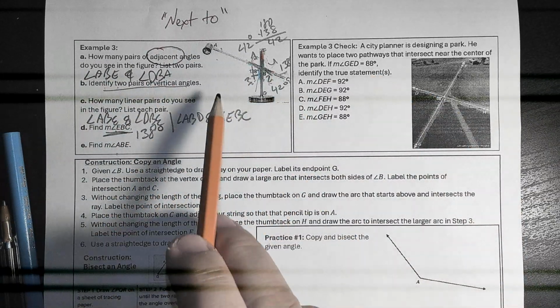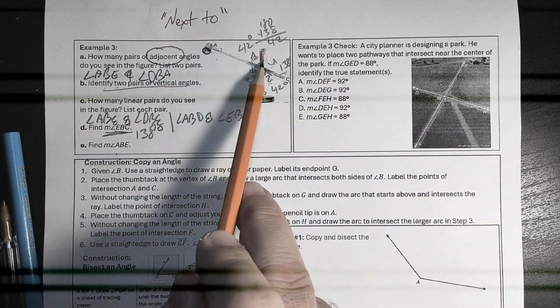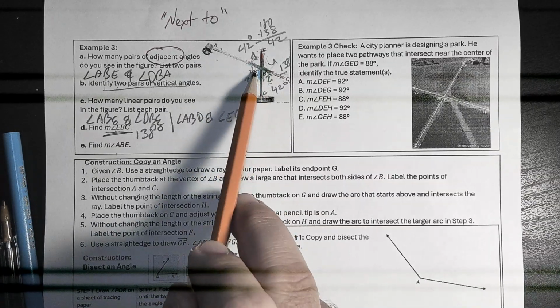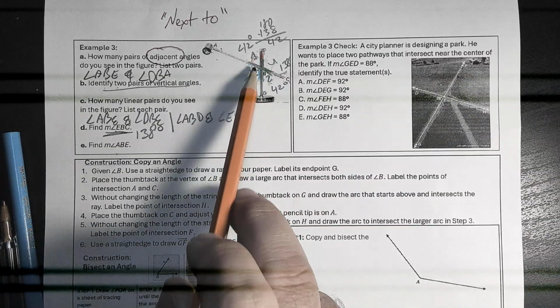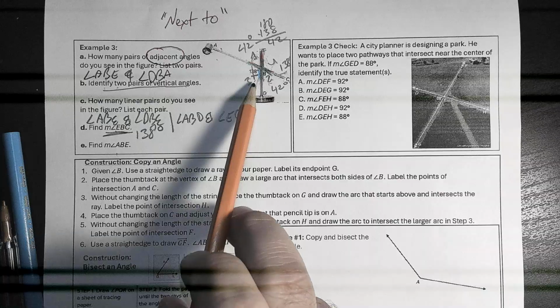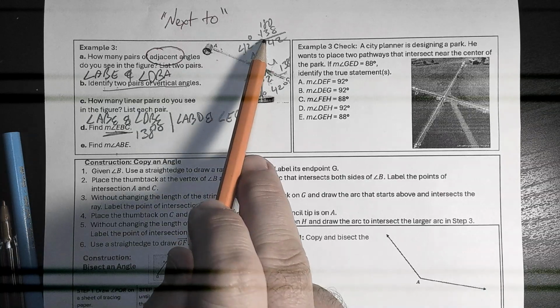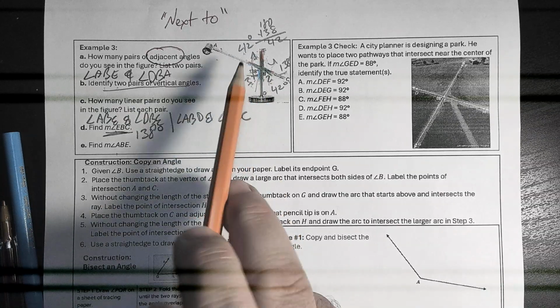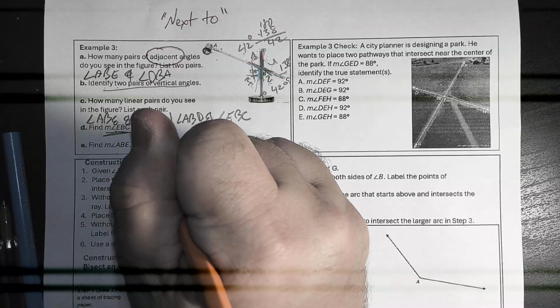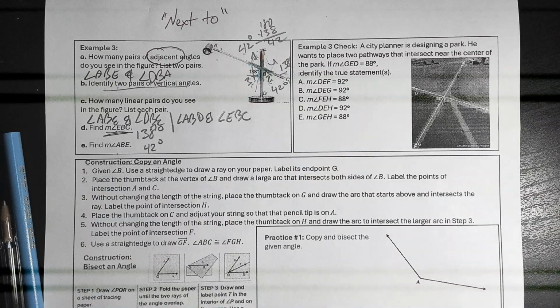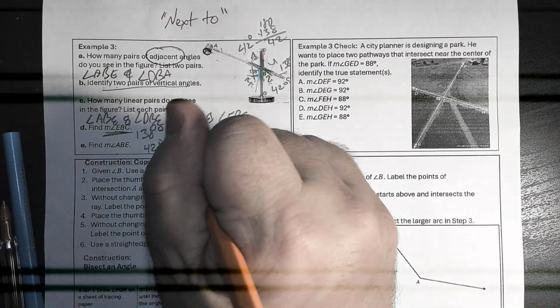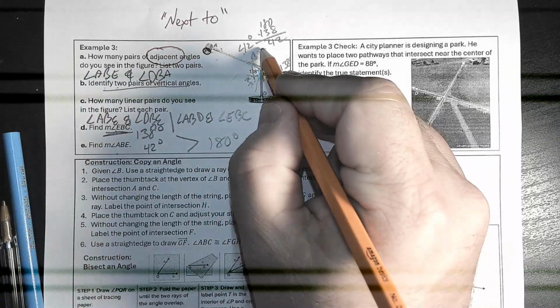All right, and then what's ABE? So ABE. So that was the other side to this. We figured out that these two are a vertical pair. So this was 180 minus 138, and it gave us 42. And if you add 138 and 42 together, you will get, drum roll please, 180, because they are a vertical pair.